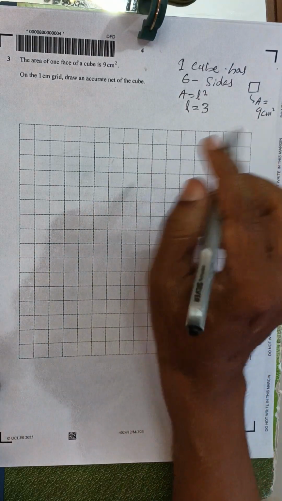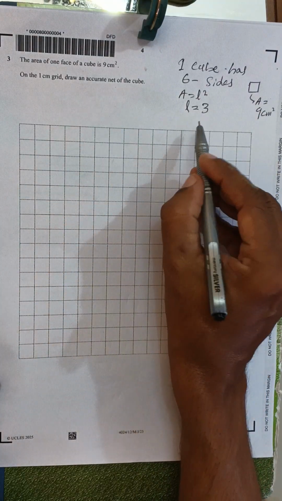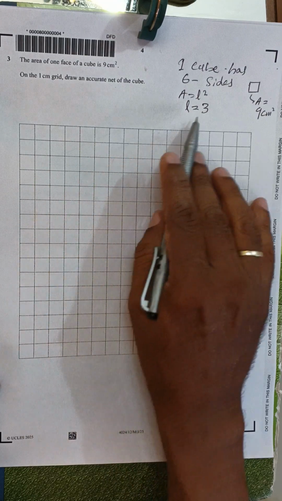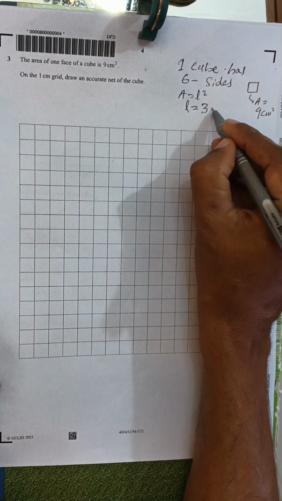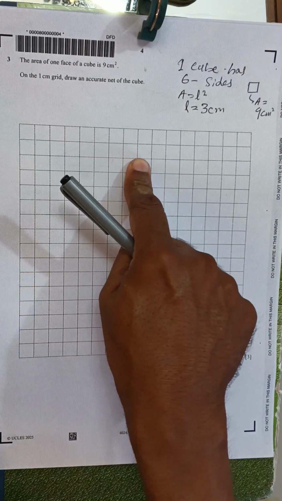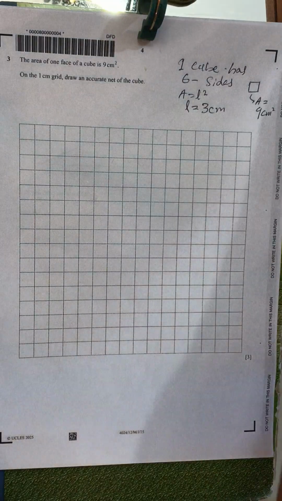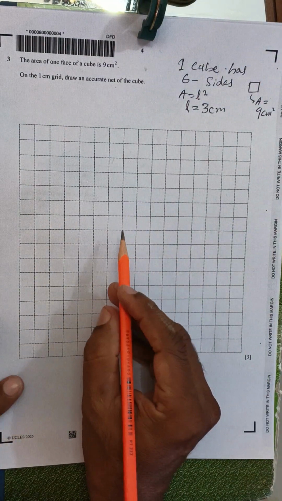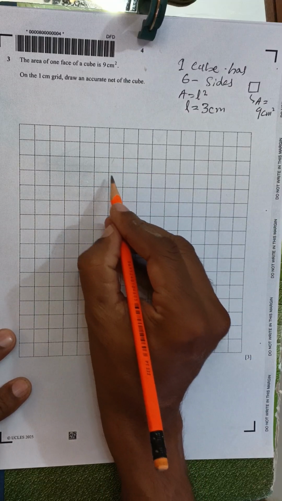So it means one box is equal to 1 centimeter, so it means that it is 3 centimeter. So we need to draw a square like this one. Just a minute. Okay, so just count from here.